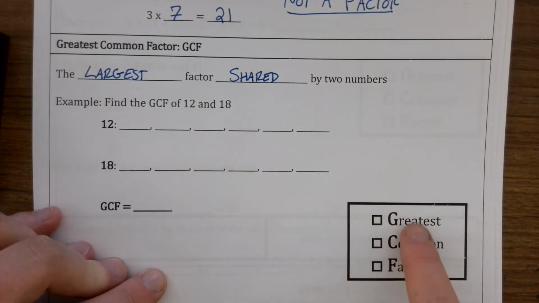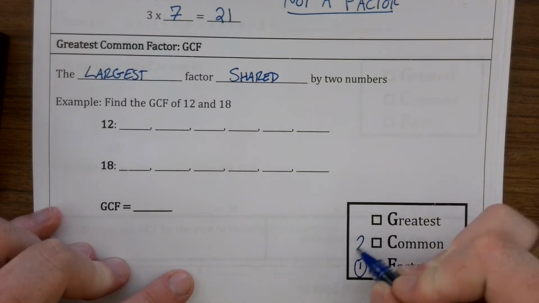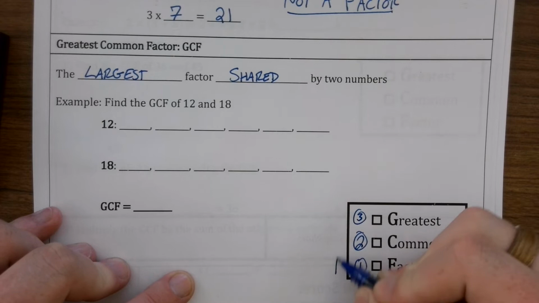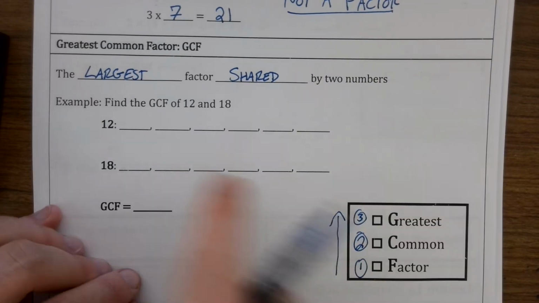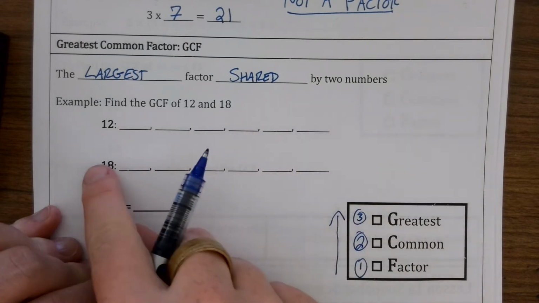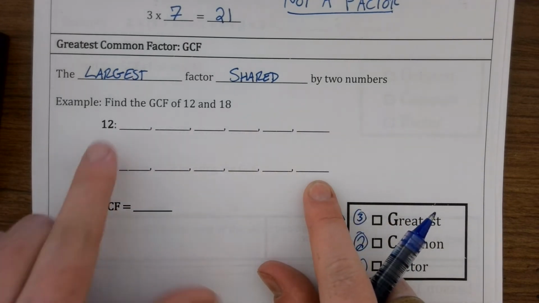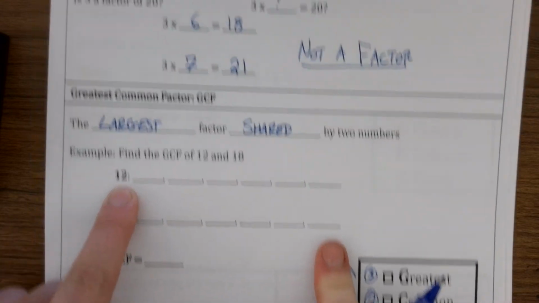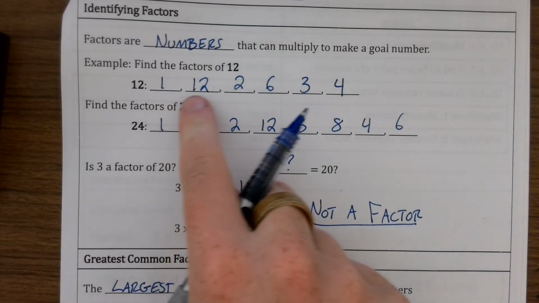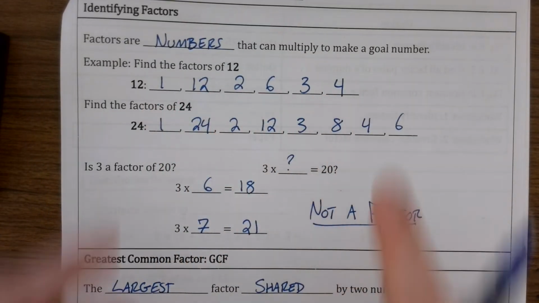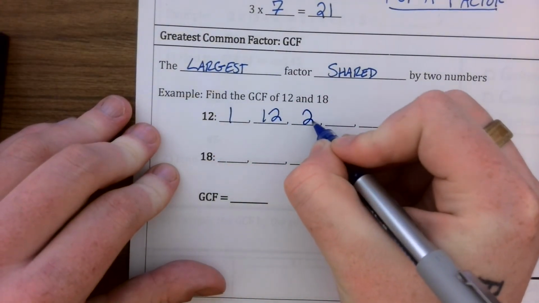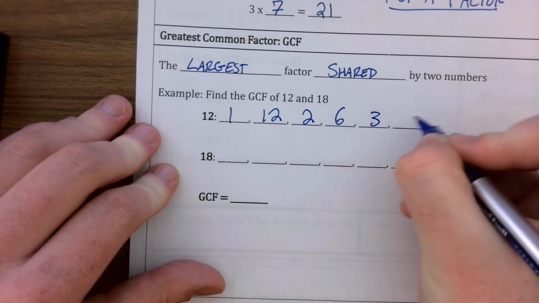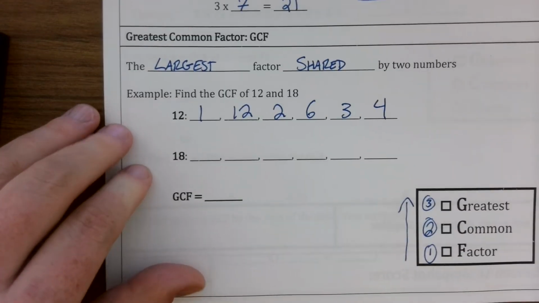We're going to use the phrase greatest common factor, but we're going to start at the bottom and work our way up. So we're going to go kind of in the opposite order. We're going to start with factors. We're going to find the factors of both of our numbers, 12 and 18. And I'm going to cheat a little bit because we already found the factors of 12. So if we come up here, I'm just going to copy these. So we have 1, 12, 2, 6, 3, and 4 are all factors of 12.